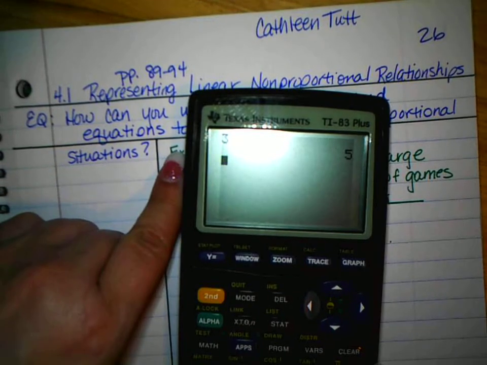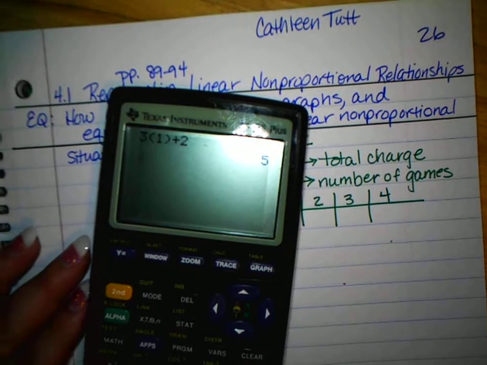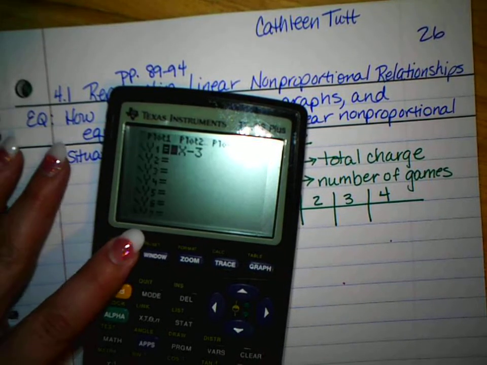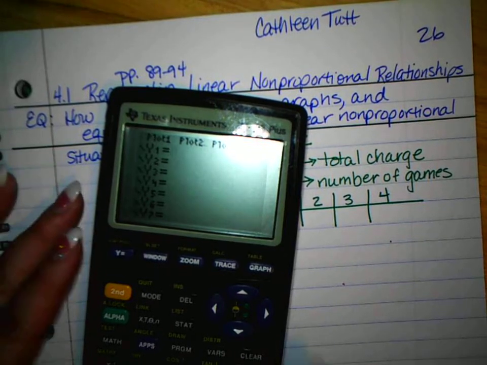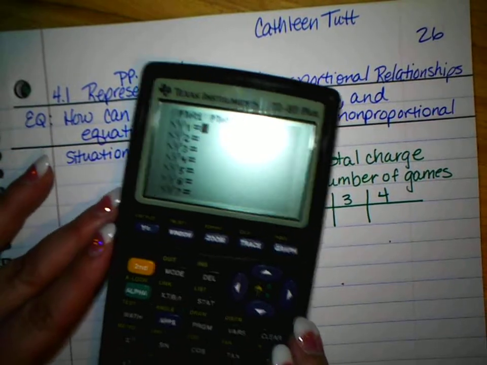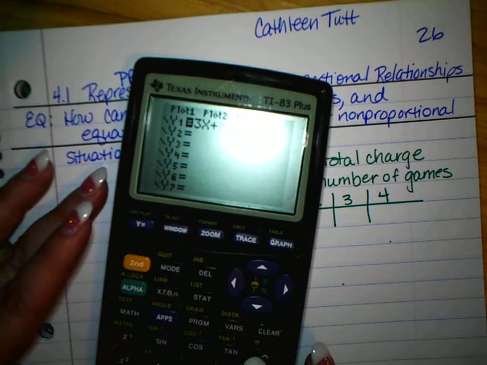And we get 5 for that one. And we can do that for everyone. The other way is to go y equals, and we want to put that equation in there. So we're going to do 3x plus 2.